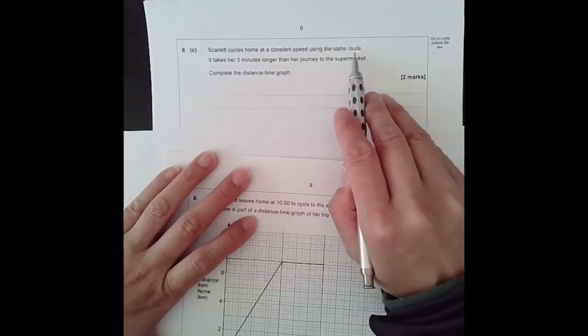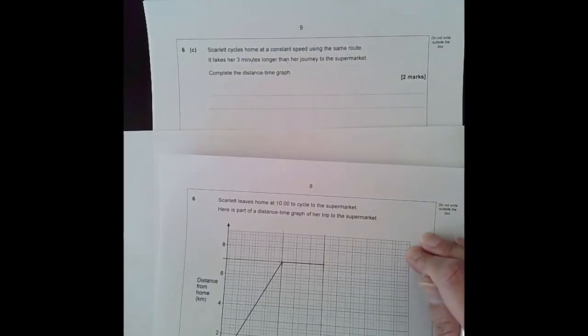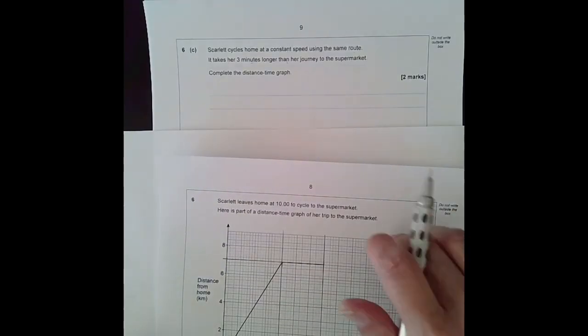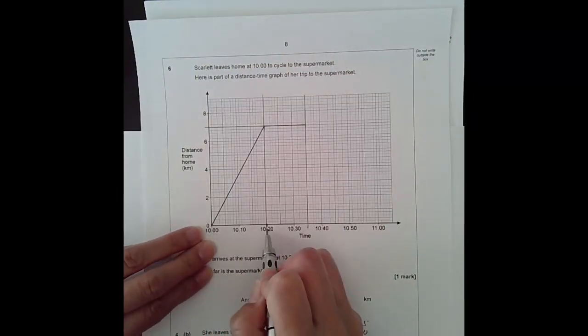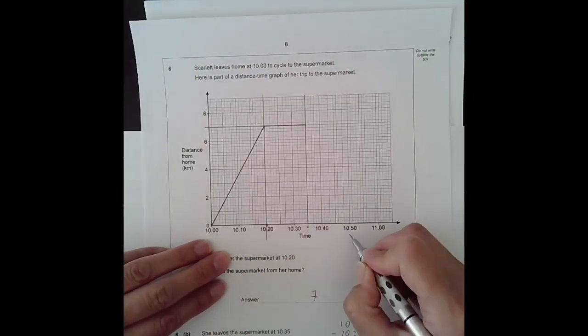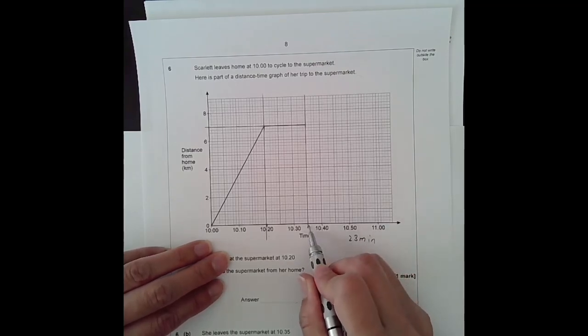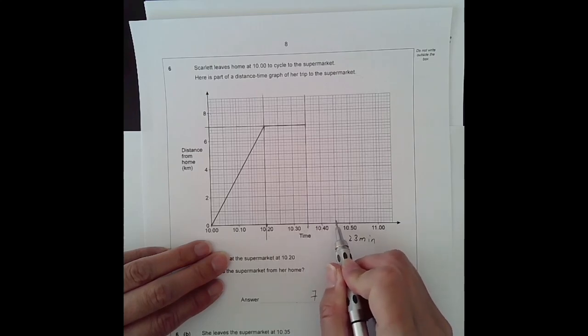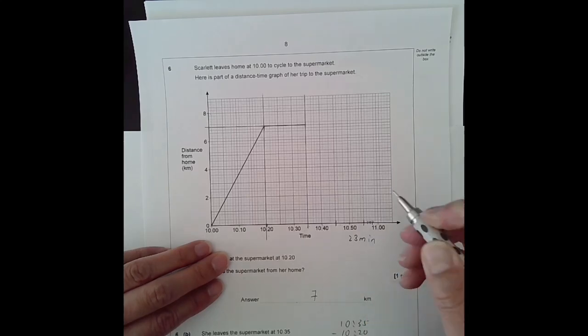Oh, last bit. Scarlett started home and the same routine, but then it takes 3 minutes longer, probably because of the carry of the heavy shopping maybe. So let's see, 3 minutes more. So from 10:20 they arrive. So I expect 23 minutes here. So I have 35, 10 minutes, 20 minutes, and 3 more minutes here.